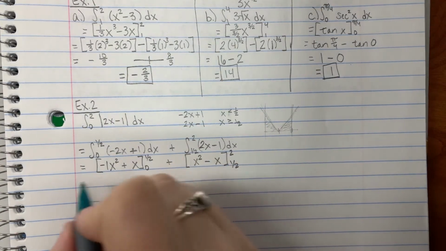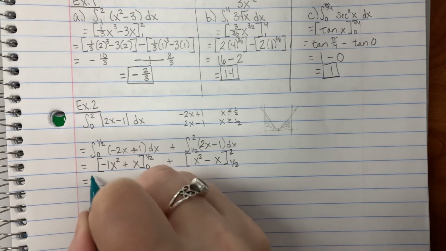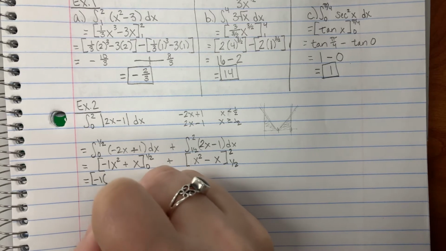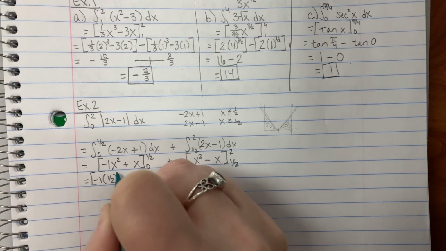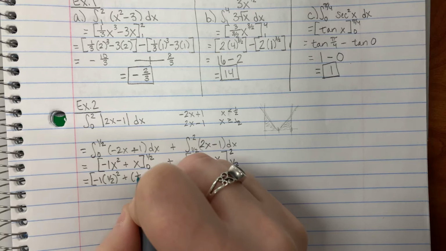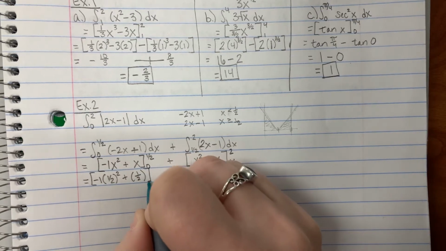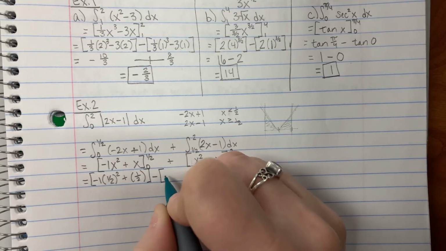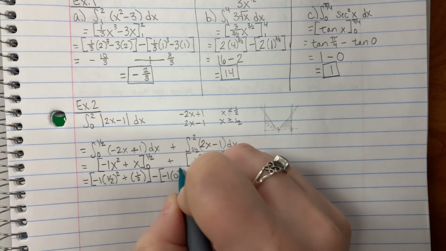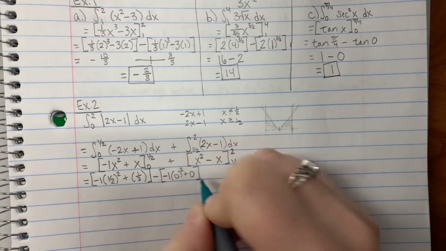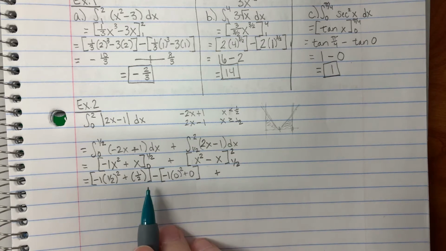Okay, so when I plug in, this one becomes a -1 times a 1/2 squared plus a 1/2, and then minus, plug in your zeros. So -1 times 0 squared plus a 0. So there's that first half.